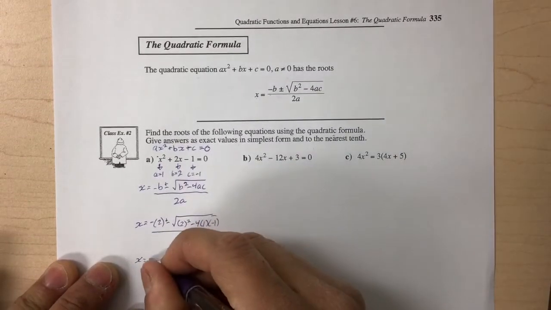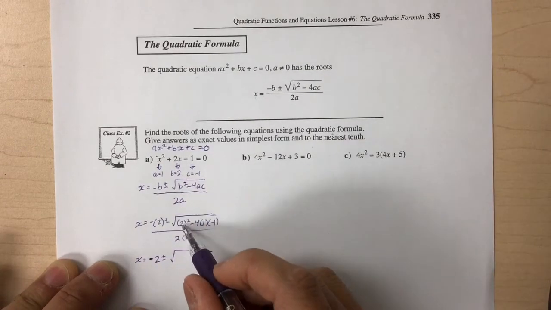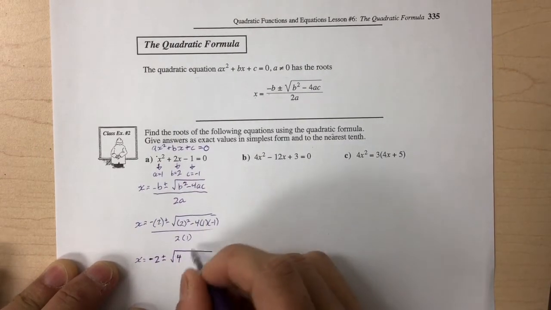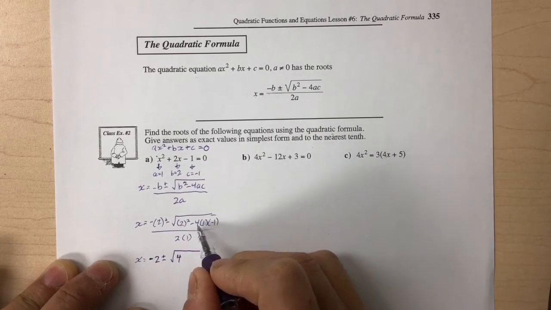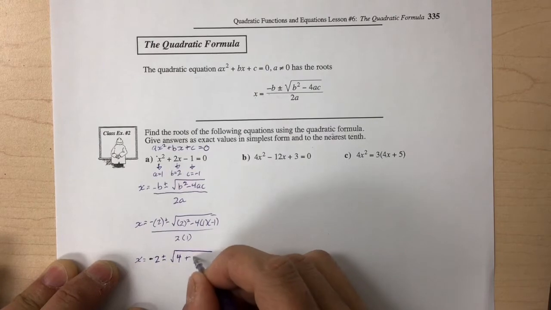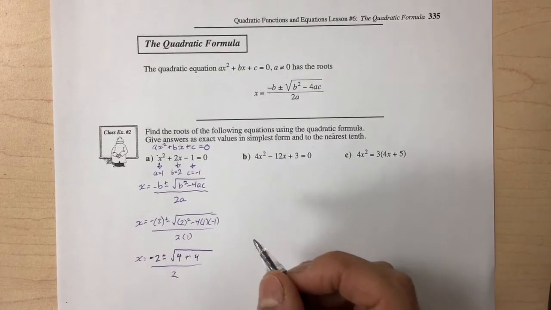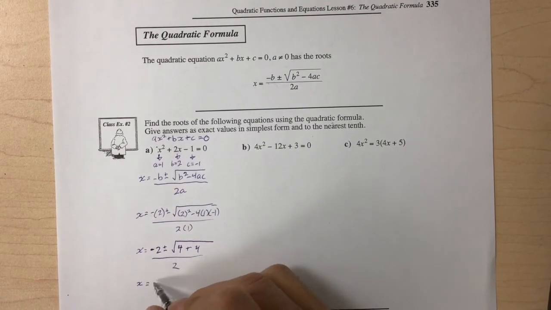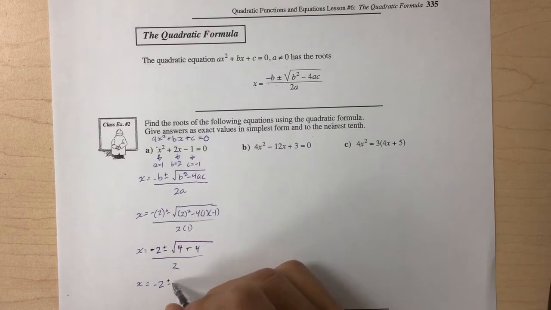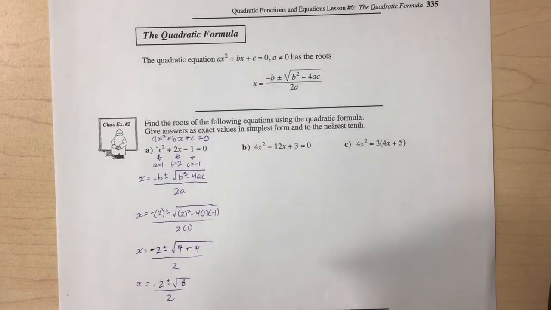So I'm just going to do this in stages. First of all, I have negative 2, plus and minus the square root of 2 squared, which is 4, minus 4 times 1 times negative 1, which is negative 4. So we're going to have plus 4, divided by 2. Then we simplify this, and we have x is equal to negative 2 plus and minus the square root of 8 divided by 2.